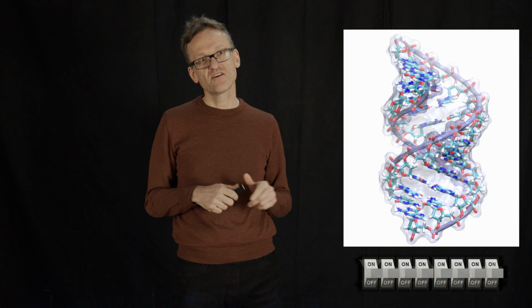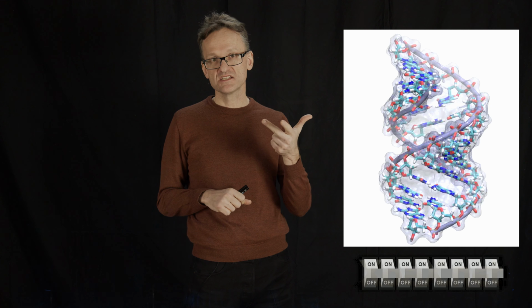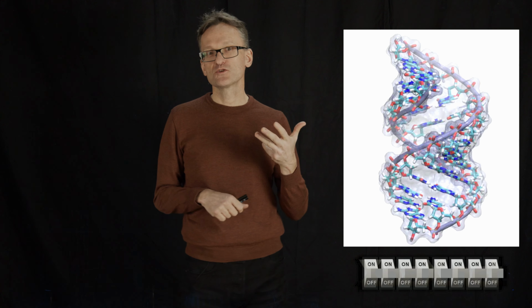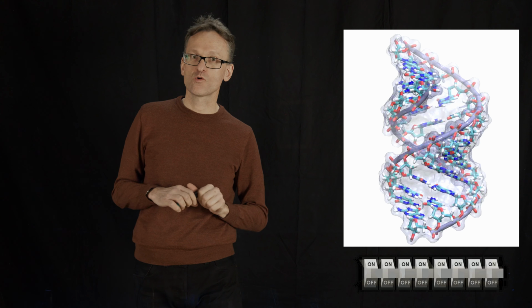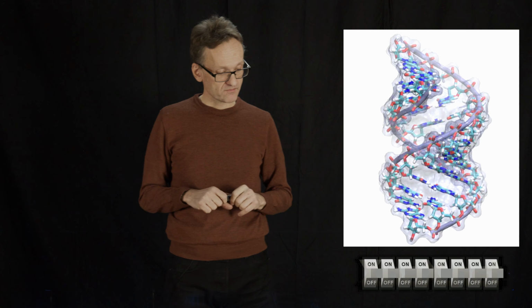So in each position here, I have 1 out of 4 bases, A, G, C, or T. That actually corresponds to 2 bits of information. So it would be 0,0, 0,1, 1,0, or 1,1. So that means that each position here stores the equivalent information of 2 bits.